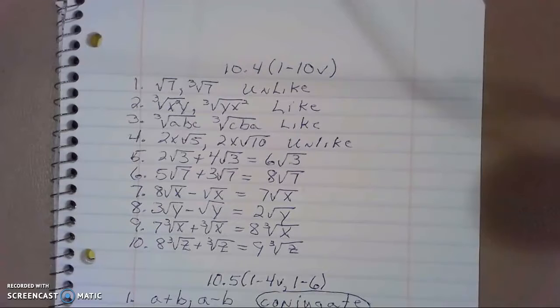They are alike. Number 3, the same way. They are alike. Both are cube roots. Both possess a, b, c underneath, although in different order. Number 4, unlike. 2x square root of 5 and 2x square root of 10. Unlike, because not the same radical.